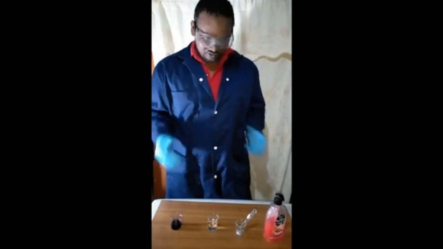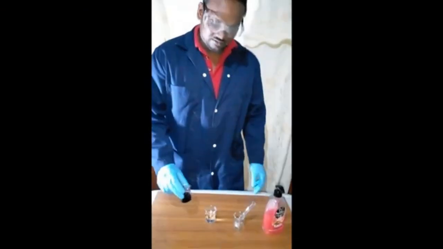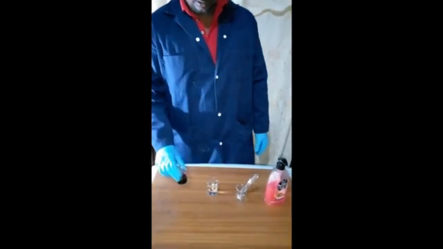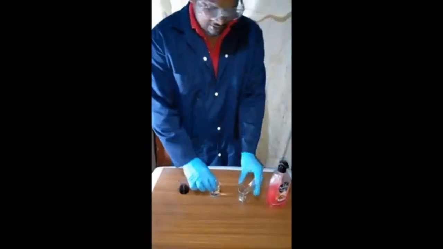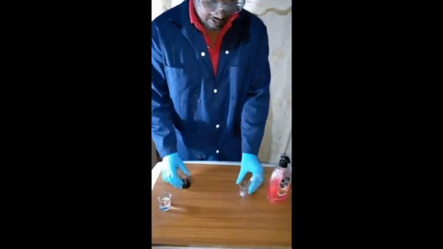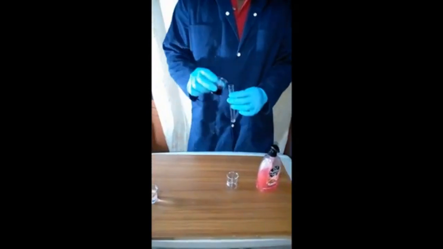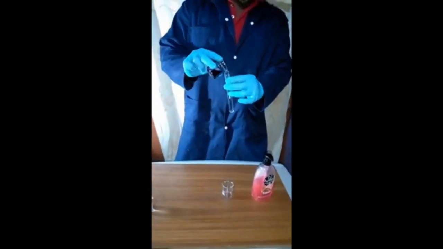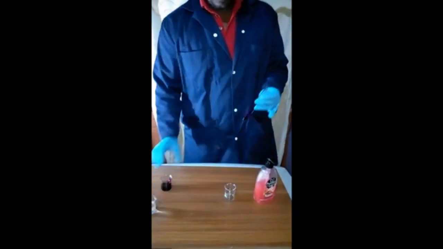So now we have a little experiment where we're going to show the effect of the concentration on the rate of a reaction. Here we have a potassium permanganate solution and a hydrogen peroxide solution. You add a little bit of the permanganate to the test tube, and then we add a little bit of liquid soap to the test tube.